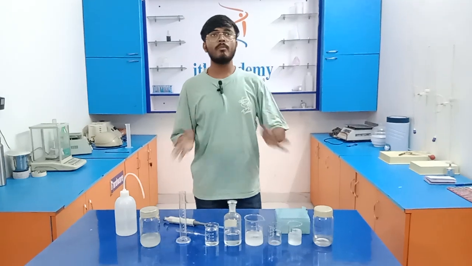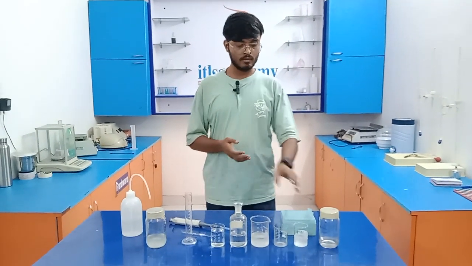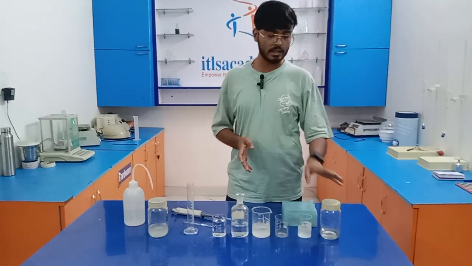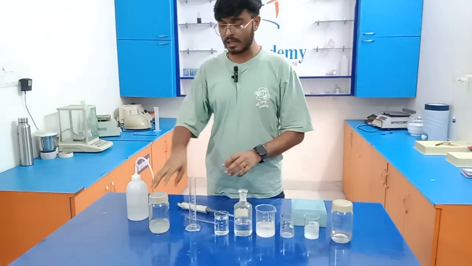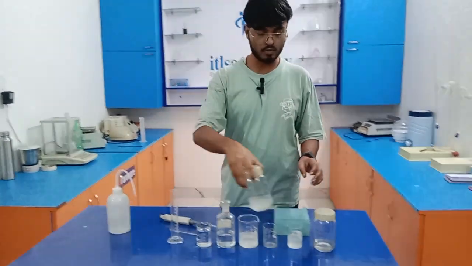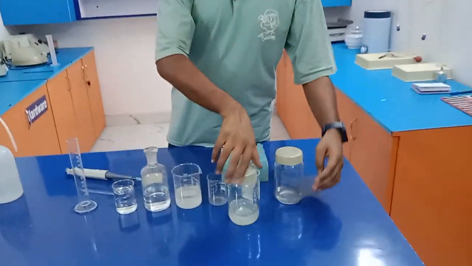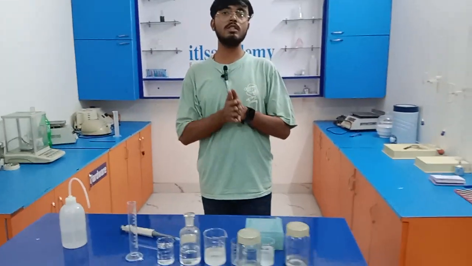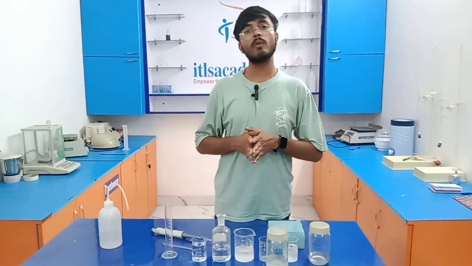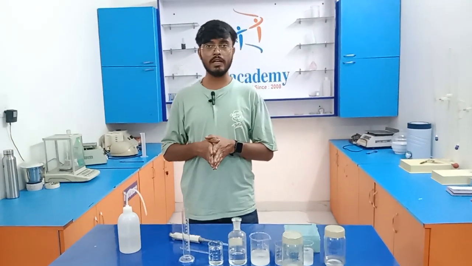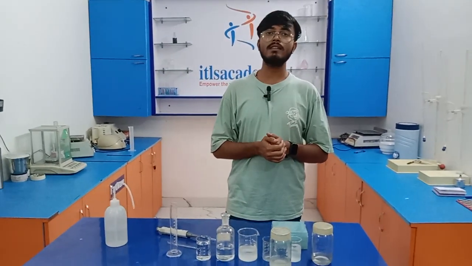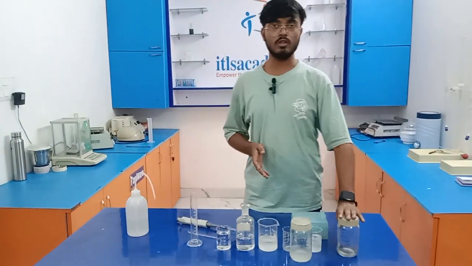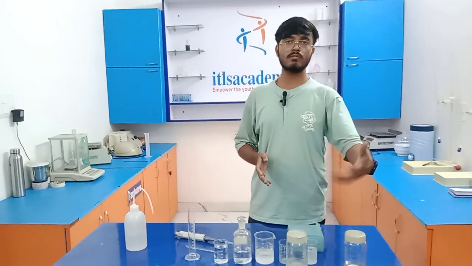Before preparing the sample, as we need to wait 5 minutes for this preparation, let me tell you how we prepared the magnesium sulfate solution and barium sulfate solution. First of all, how do we prepare the magnesium sulfate solution? We just need to weigh 0.1089 gram of magnesium sulfate with the help of a digital balance and dissolve it in 100 ml of distilled water. This is how we prepare the magnesium sulfate solution.